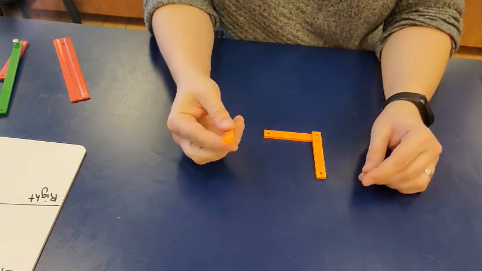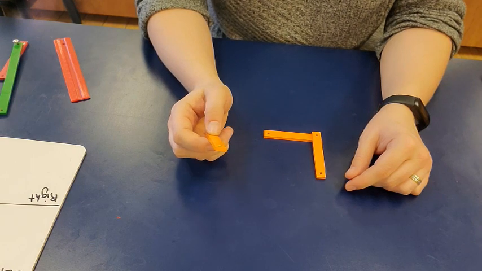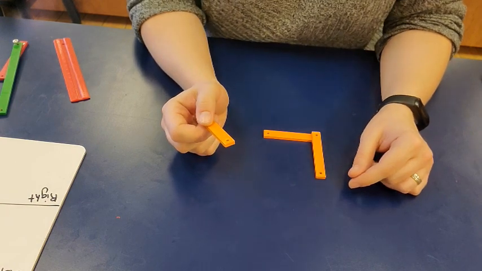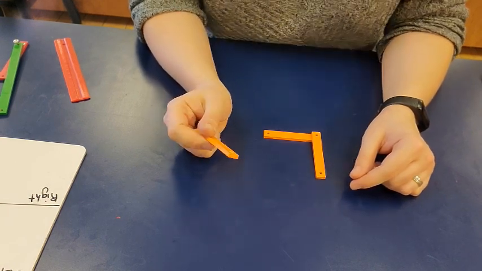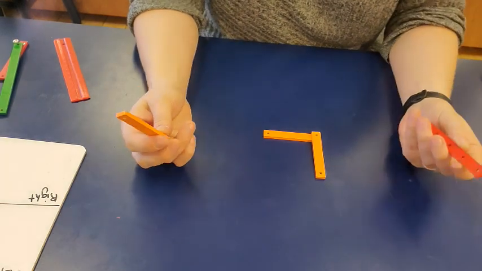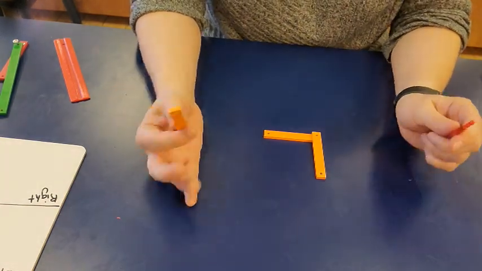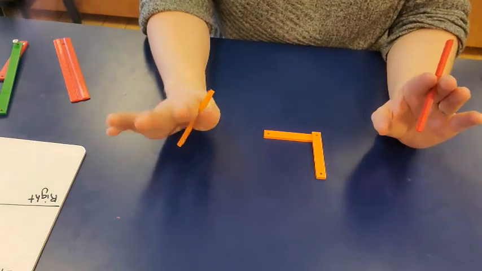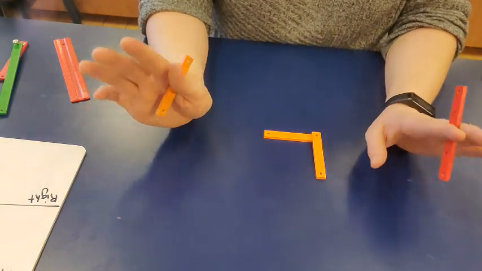But think for a moment about the word triangle. Do you hear that angle in there? That's going to give you a clue about how we name some triangles. Now there's other ways also, but we're just going to stick with the angle part for right now.